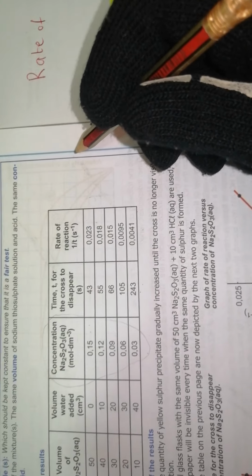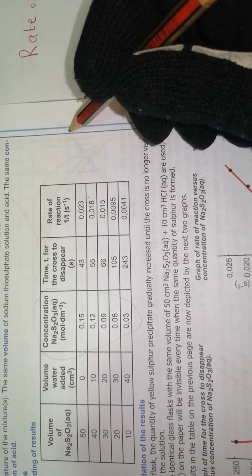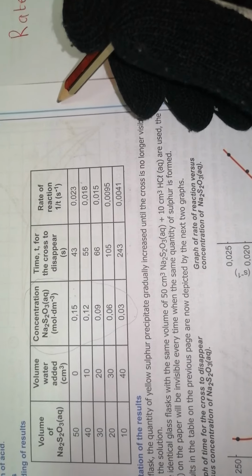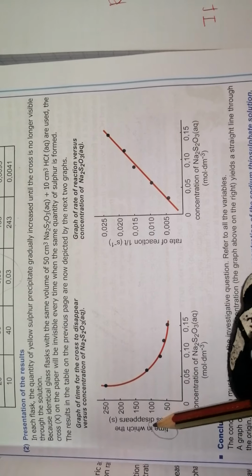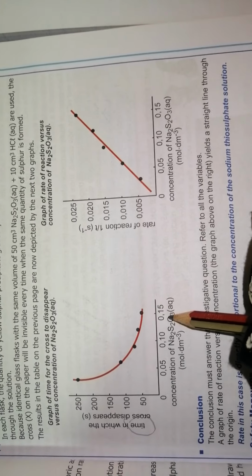Now, all of these experiments are just to show you examples in real life of how the different factors do affect rate of reaction. Now, if we take all of this information and plot it on a graph, you will get graphs that look like this. So this first graph is the graph of time versus concentration. Now, we said time and rate is not the same thing, so we won't really expect too much information from a time versus concentration graph.